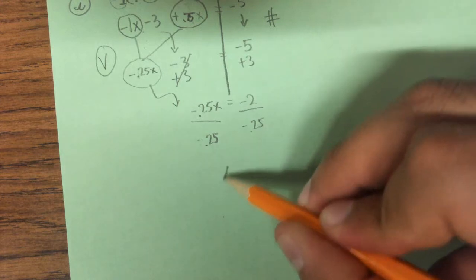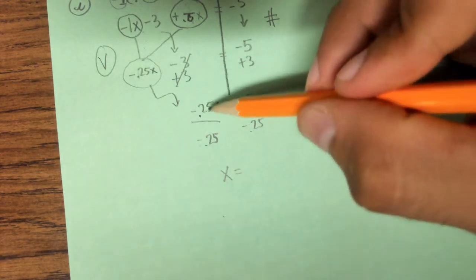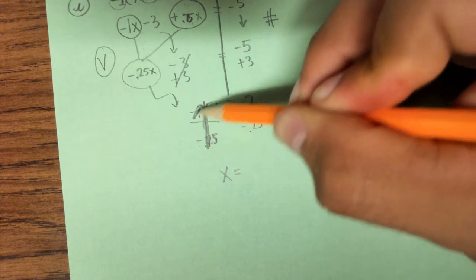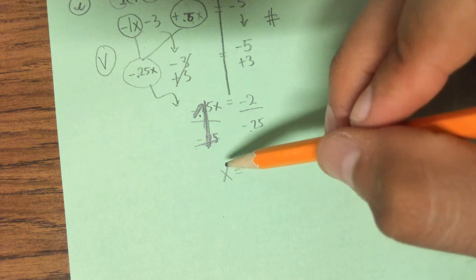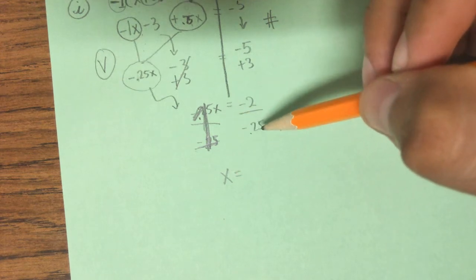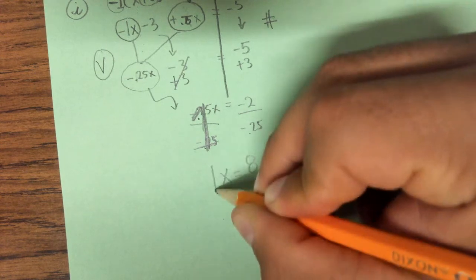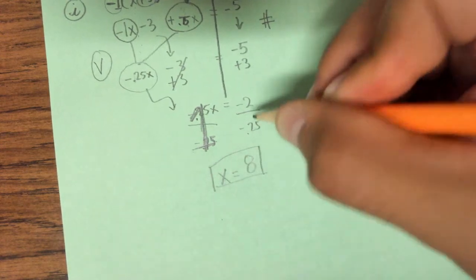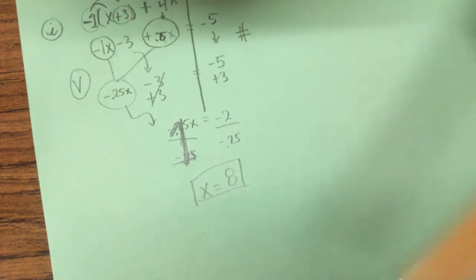And we get that x is equal to, again, this whole thing, the negative, the point, and the 25, that whole thing becomes a big 1. And that's where we get just the x from. On this side we have negative 2 divided by 0.25, which is going to give me a positive 8. You can just type that into your calculator, negative 2 divided by negative 0.25, and you should get positive 8.